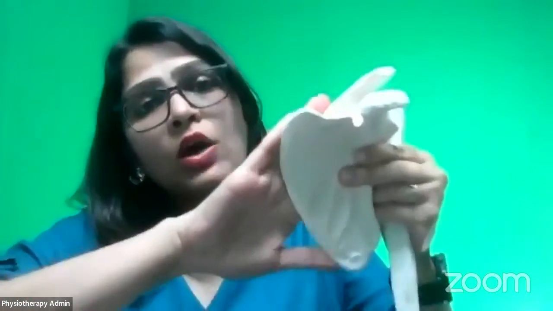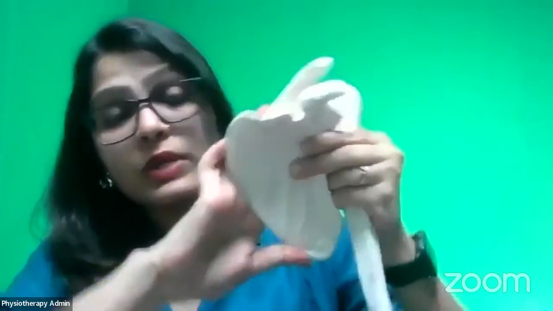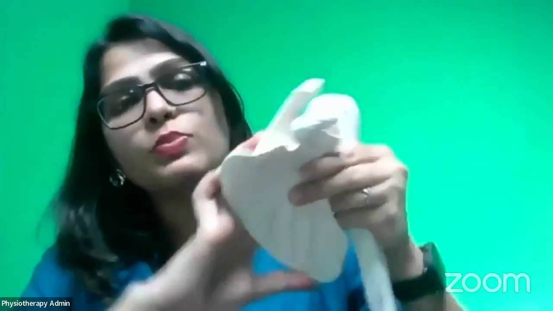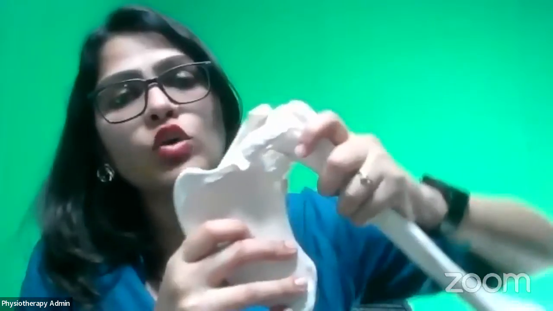So the muscles which are present here will also help in abduction, like the trapezius, because the trapezius was present here, like this. So this is the left-sided one. This is the medial border. The trapezius was pulling it infero-medially, like this. So it will get the humerus into abduction. So beyond 90 degrees, your scapular muscles are also helping in abduction.